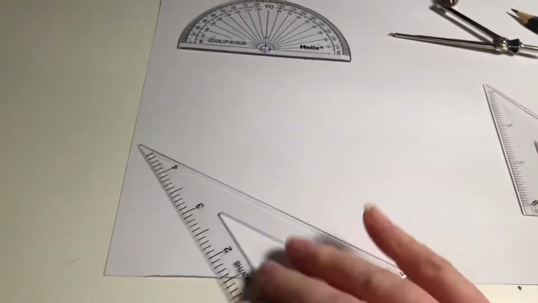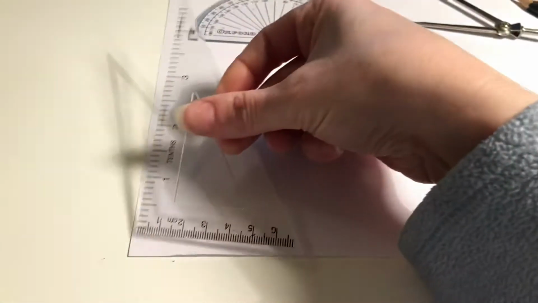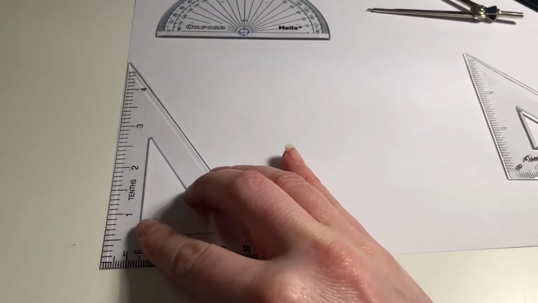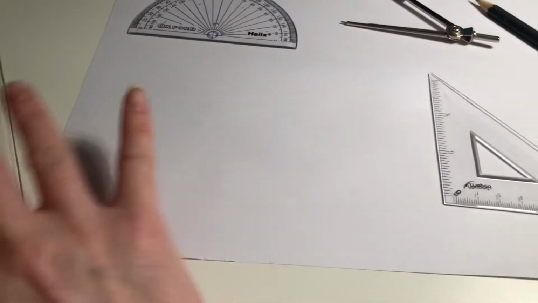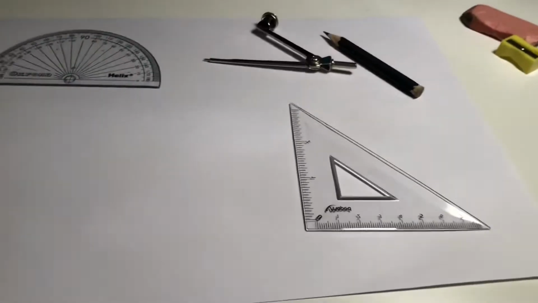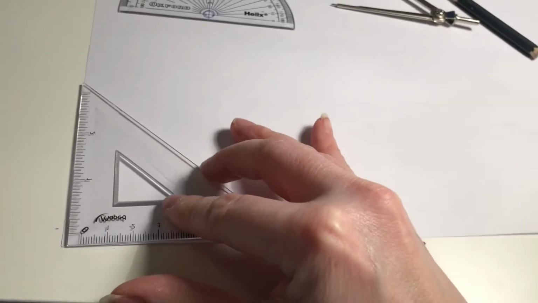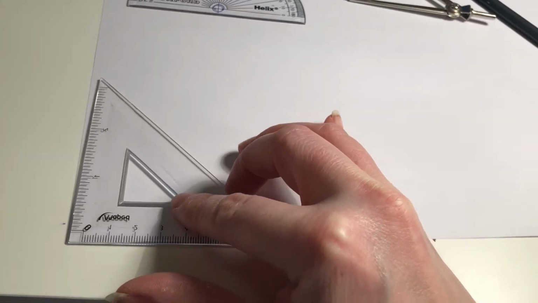So the corner of our page will fit absolutely perfectly for either of those set squares, making this a 90-degree right angle.